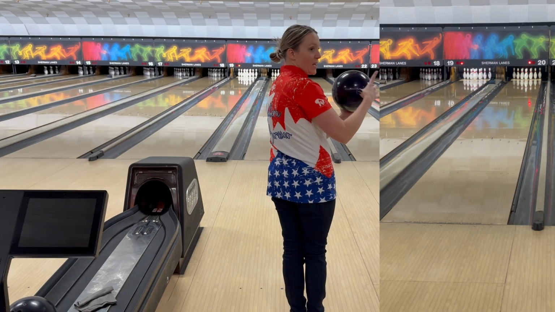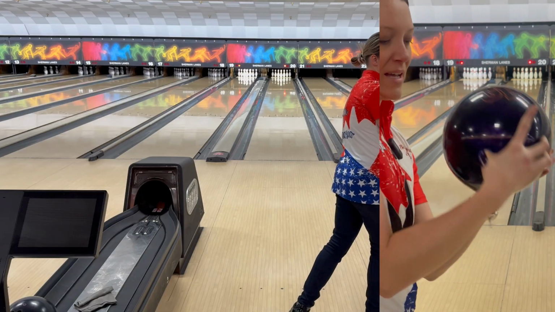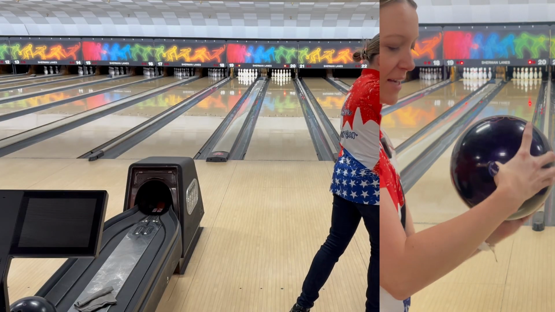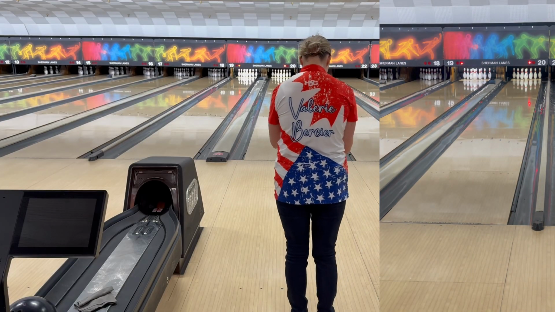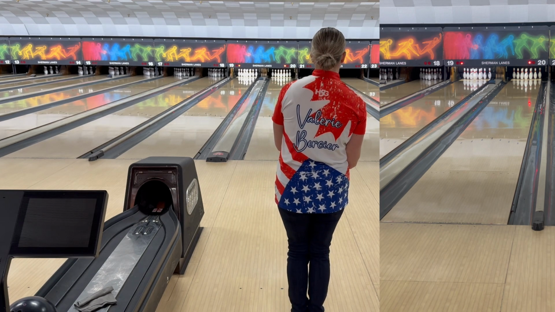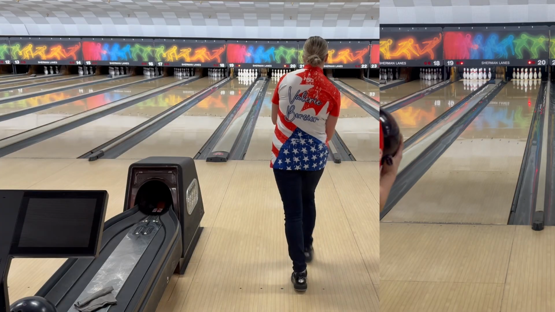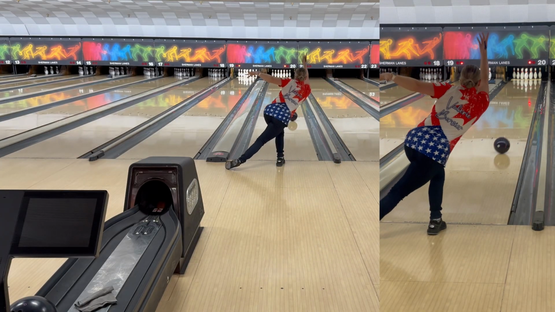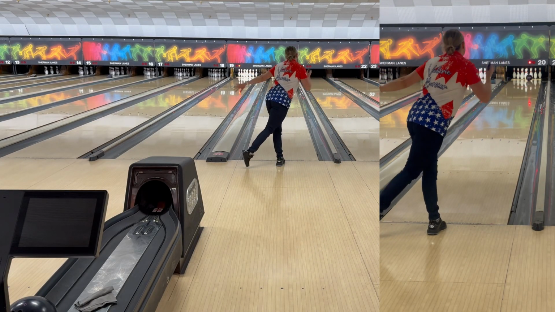So I'm actually gonna change. I'm gonna turn my hand a little bit so that I'm on the side of the ball. Not full on suitcase, but totally can. Same alignment. So it's right in front of me.